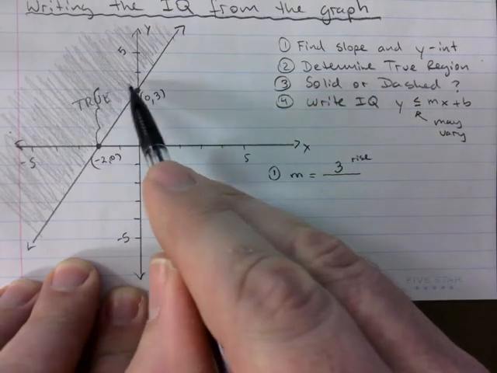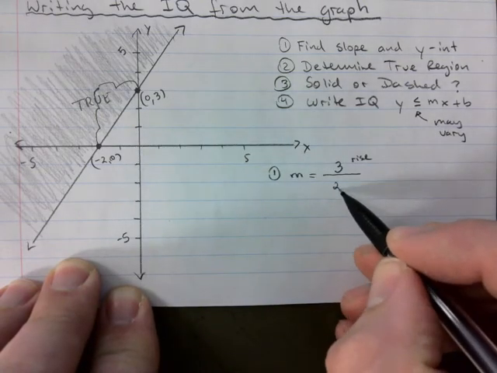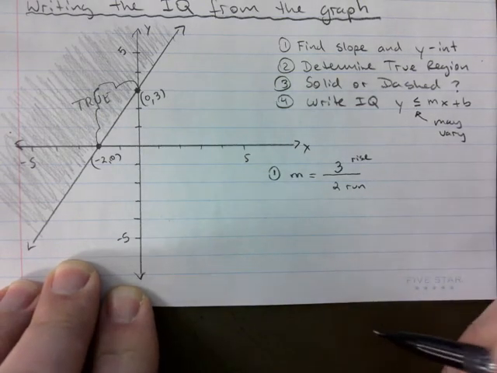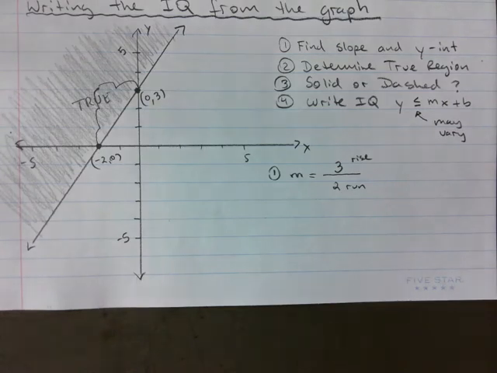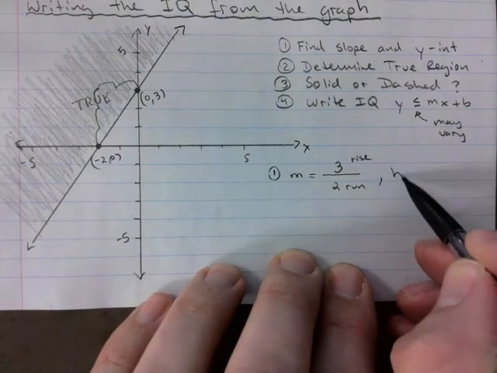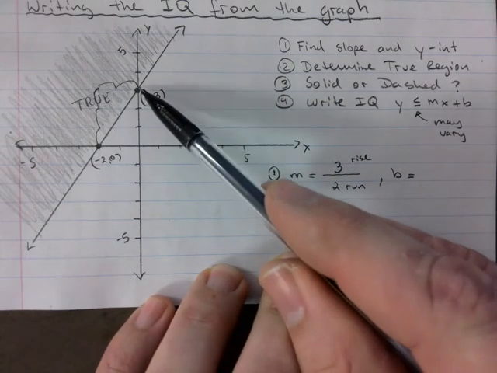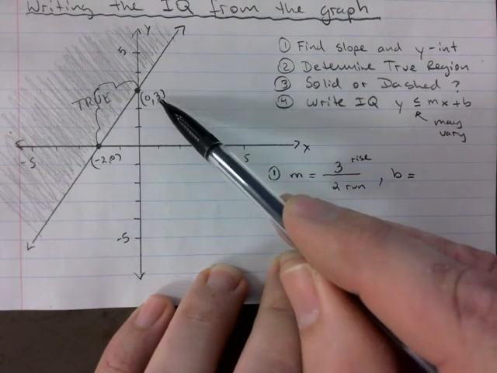And the run to get to that second point would be 1, 2, okay? So you've determined between those 2 points, sometimes you can reduce that fraction. I really don't care, right? If it ends up being 10 over 5, right? 10 divided by 5 is 2, right? So that's okay. And then the y-intercept, just look at your graph, right? It's right there. It's 3.